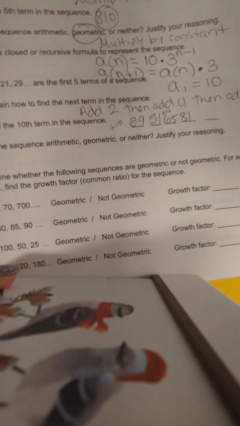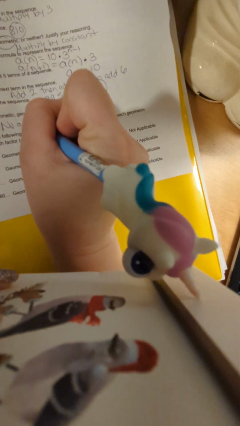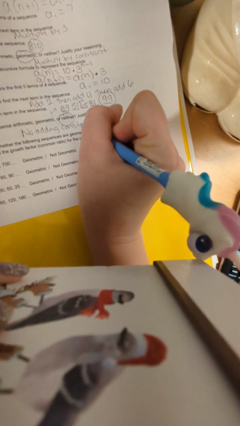Then I need to add 14, so that's 65. Add 16, that's 81. Add 18, it looks like the answer would be 99. And it is neither, right? Because I'm not adding a constant amount.